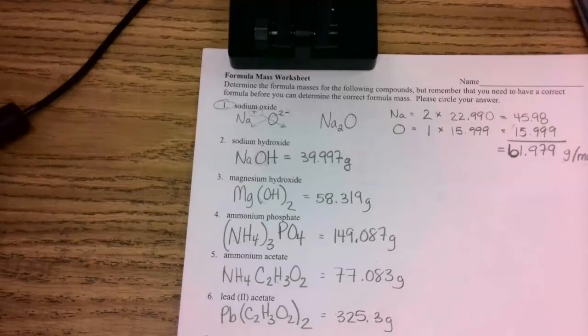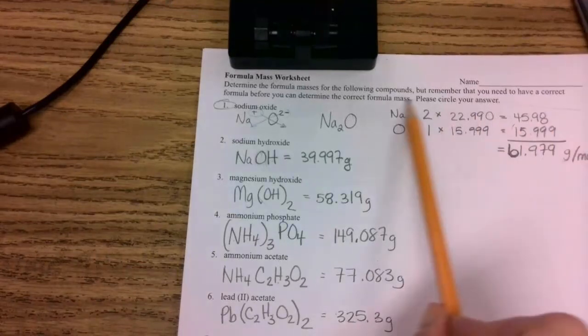For our molecular compounds, the pentaphosphorus trisulfide came out to be 251.068 grams. And for our water molecule here, I got a total of 18.015 grams. Last but not least, our copper 2 chlorate with 230.446 grams. Now, again, in order for you to get credit for your work, I need to see what you did to get these answers.